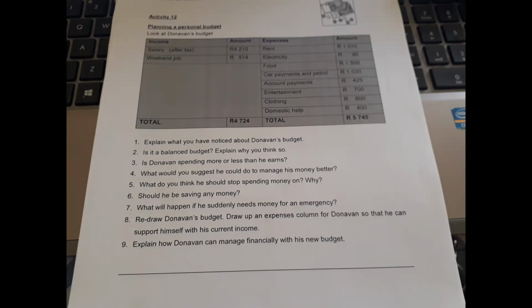Number 4, what would you suggest he could do to manage his money better? Definitely he must work on his expenses. And we are going to, later on, I think with question number 8, look at where he can save on some of his expenses. For instance, let's take clothing of 600 Rand. There's no need to buy clothes every month of 600 Rand. So there on the clothing, for instance, he can save.